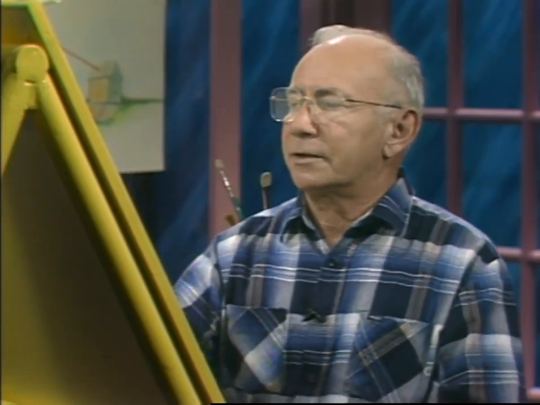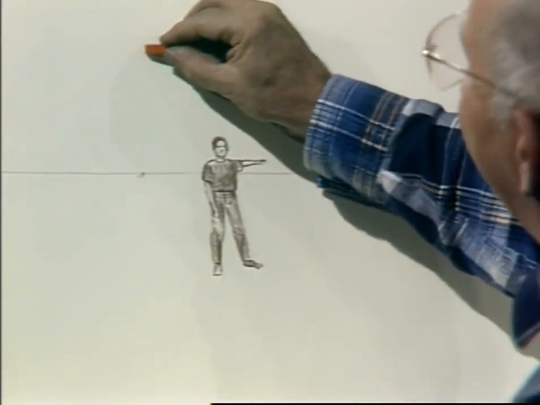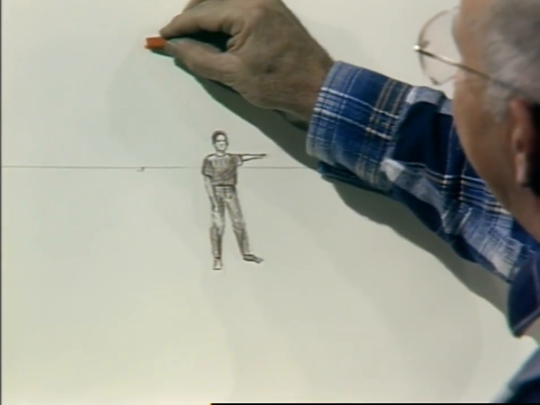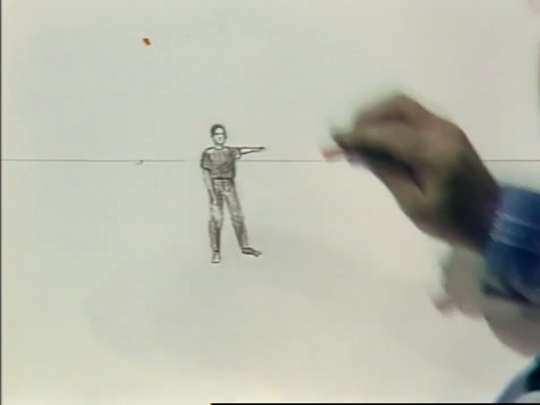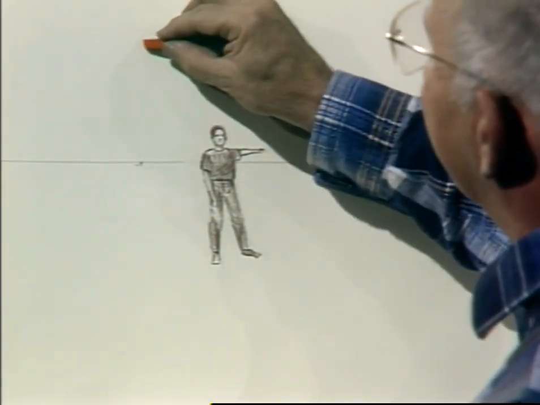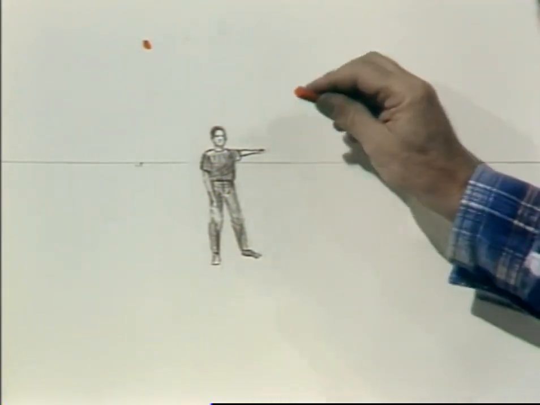Let's plot a shadow from a radiating light source through a figure. If I place my light source up here, this is artificial light. It could be a street light, it could be a lamp, anything that's man-made gives off a radiating light source.